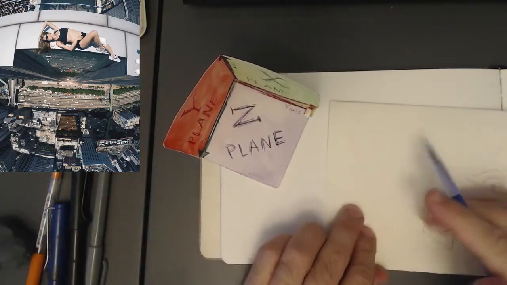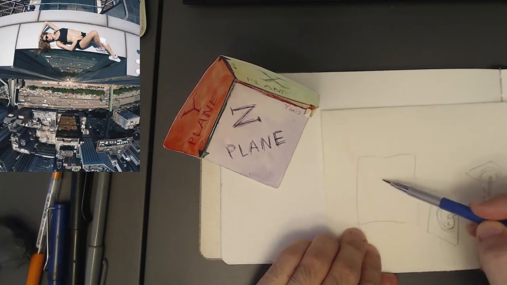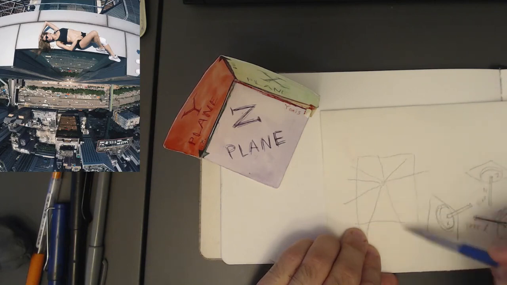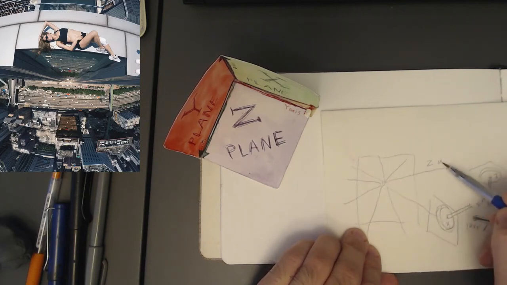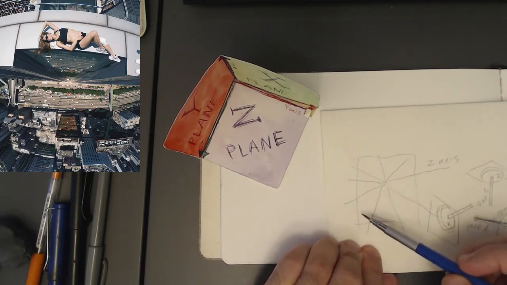Is it clear here? So we have the ground, and from the ground, this is the Z axis, all these vertical lines.